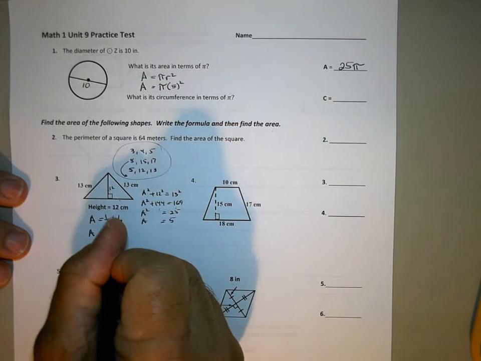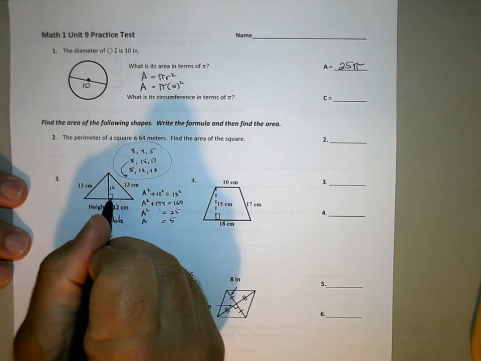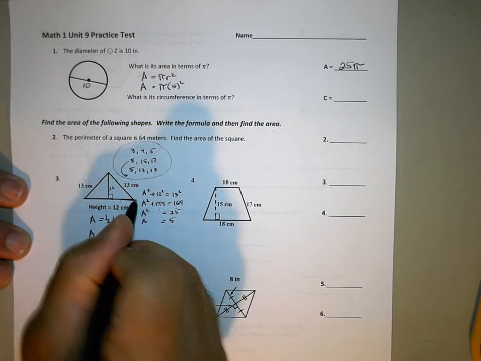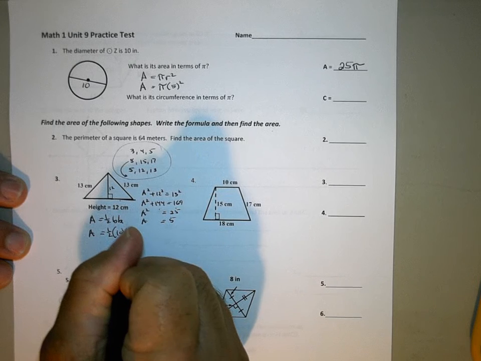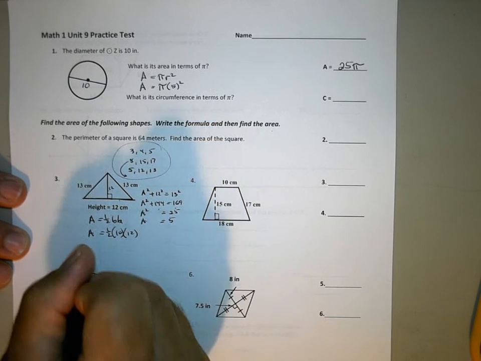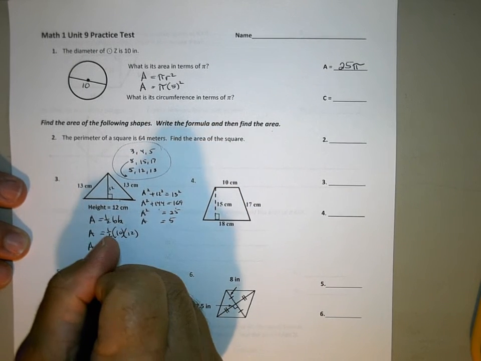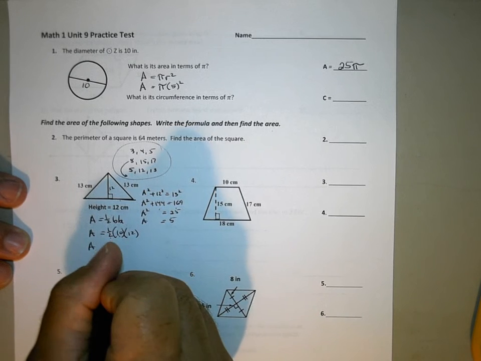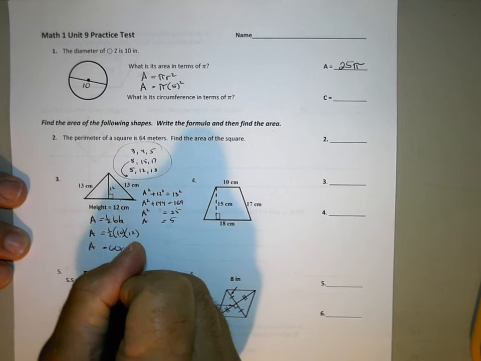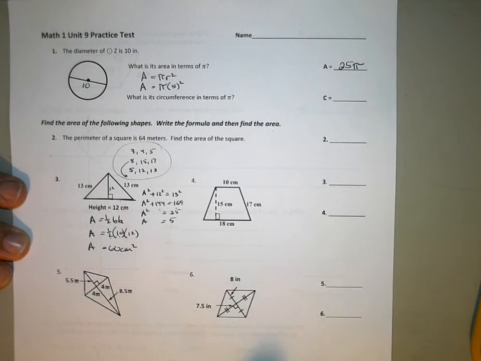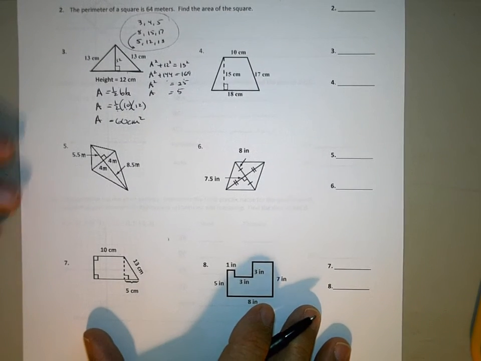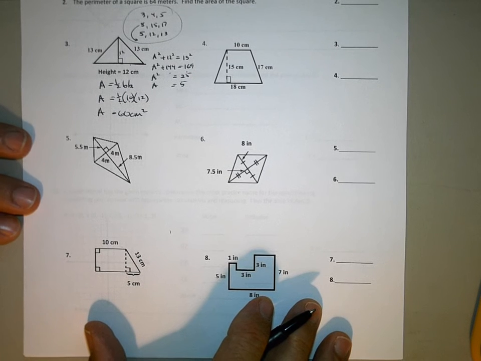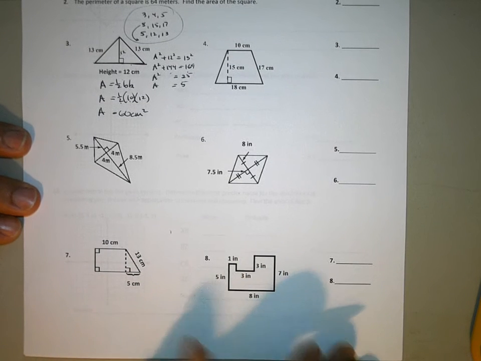Okay, so this side is 5, so that means the whole length is 10. Be careful there. Alright, so the area equals half of 10 is 5, and 5 times 12 is 60 centimeters squared. Moving on. You have to be able to identify these two-dimensional figures so you know what formula to use.